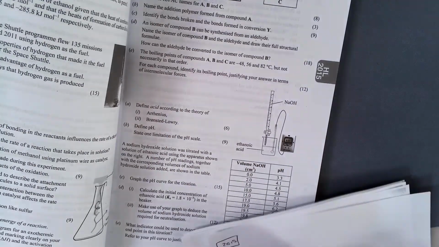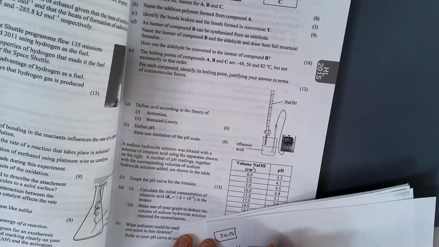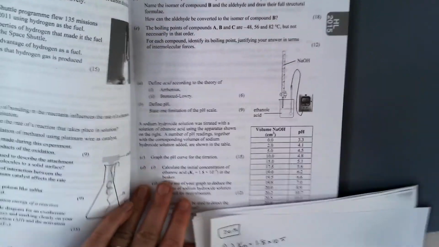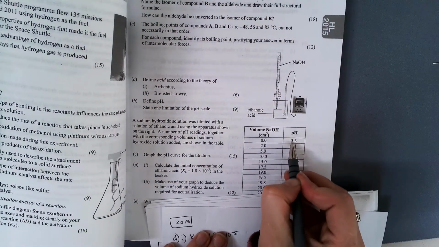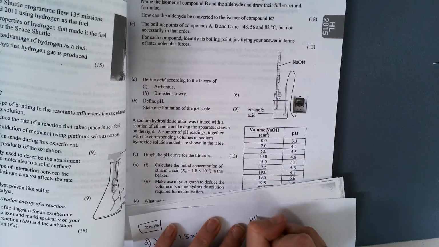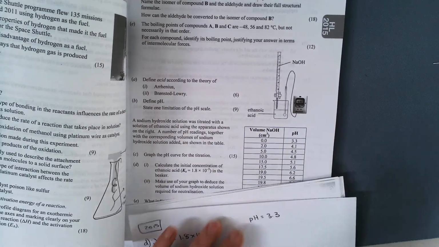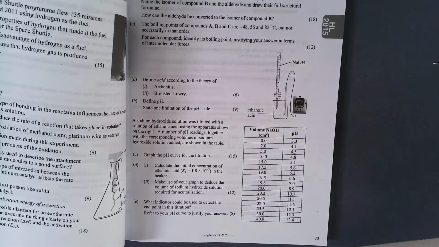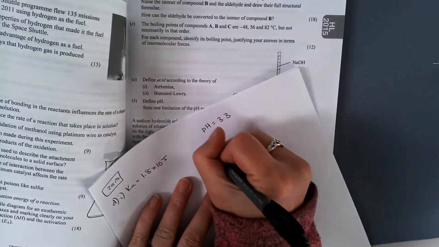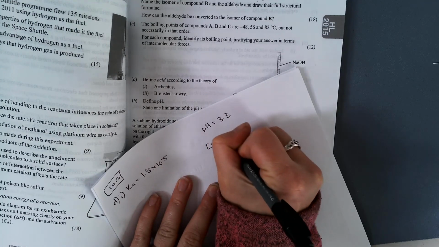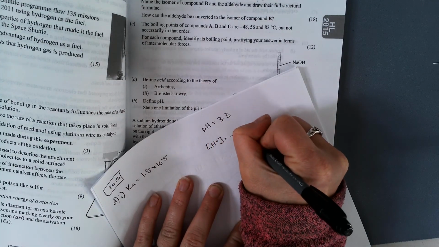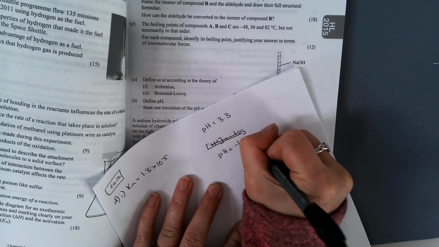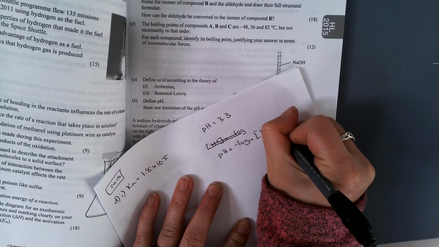Okay, so firstly I'm given my Ka, which is 1.8 by 10 to the minus 5. Now, if I look here, I'm told my initial pH is 3.3. So from that I can work out my amount of H plus ions that I have in this solution. pH equals minus log to the base 10 of my H plus ion concentration.